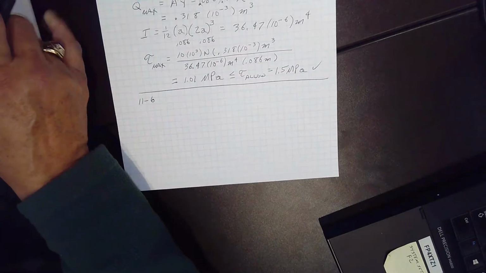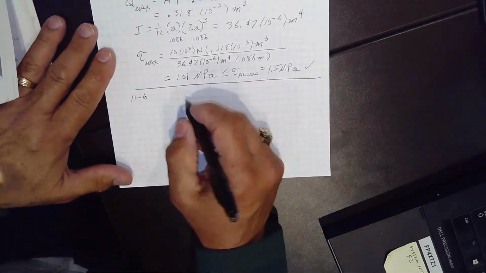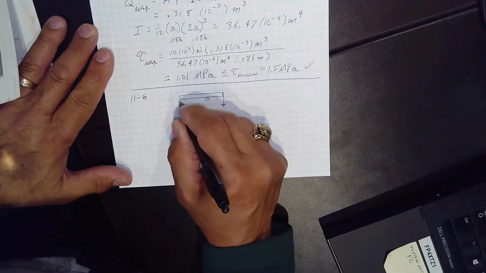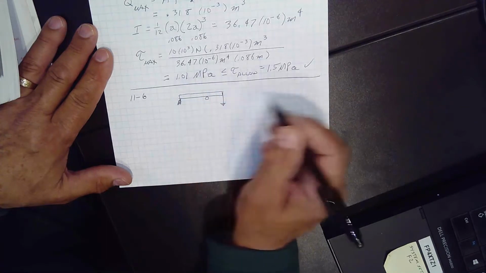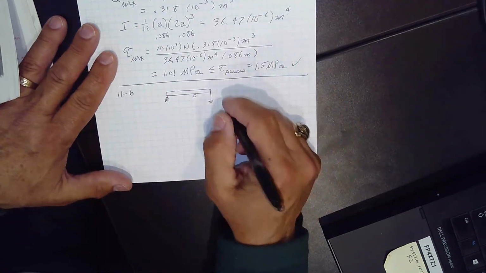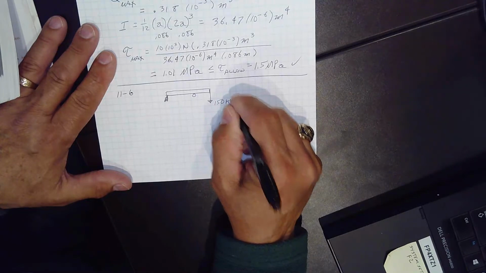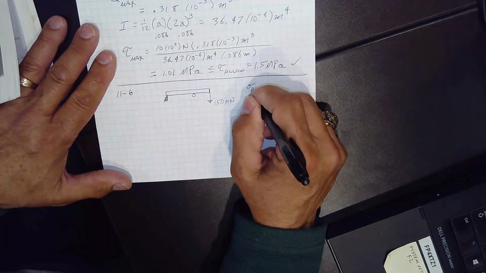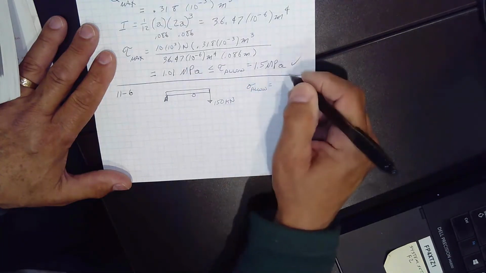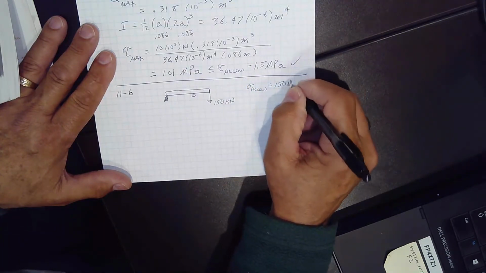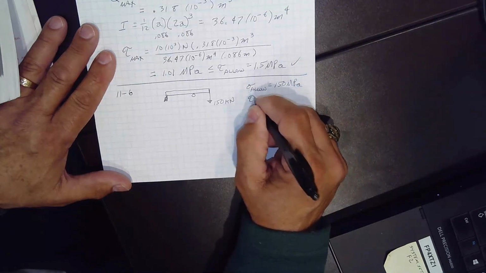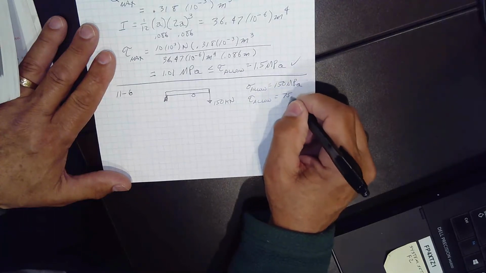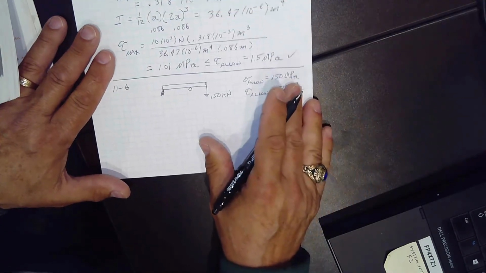So we'll replicate that. Here's our beam. We'll load out here. We got a support there and a support there. All right, so this is 150 kilonewtons. And sigma allowable is 150 MPa. And tau allowable is 75 MPa. All right.